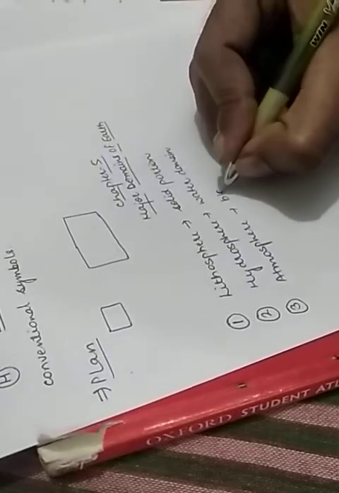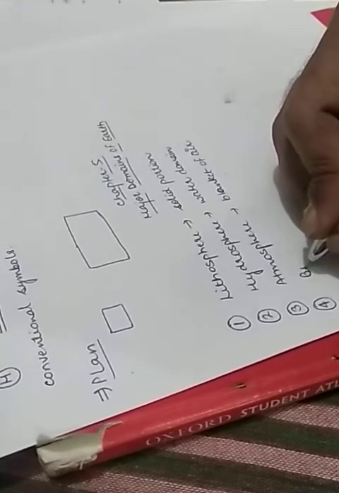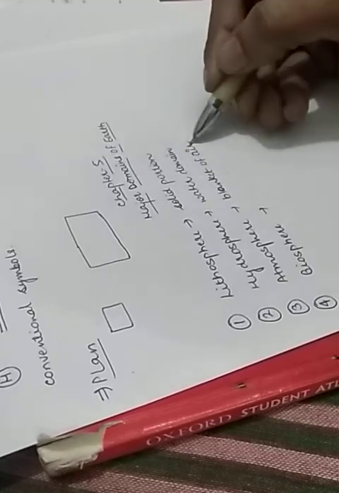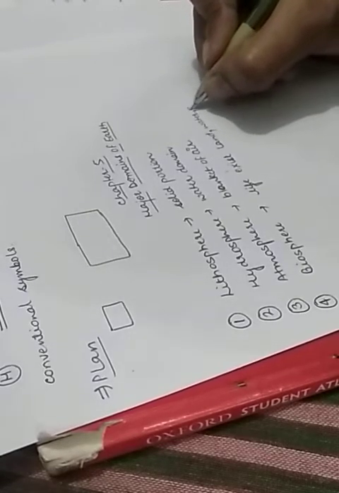The third is the atmosphere. As we have studied earlier, it is the blanket of air surrounding Earth. The fourth is the biosphere. The combination of all three zones of this, and where life exists. The combination of lithosphere, hydrosphere, atmosphere, that is land, water and air.